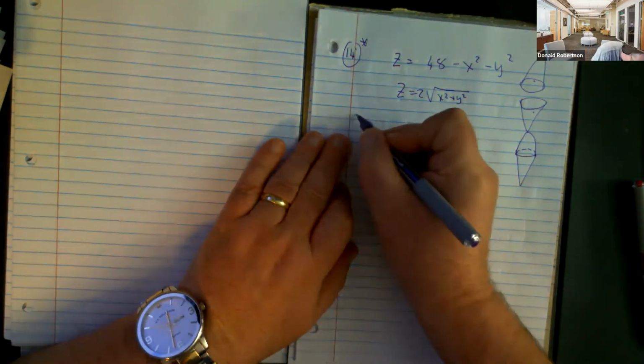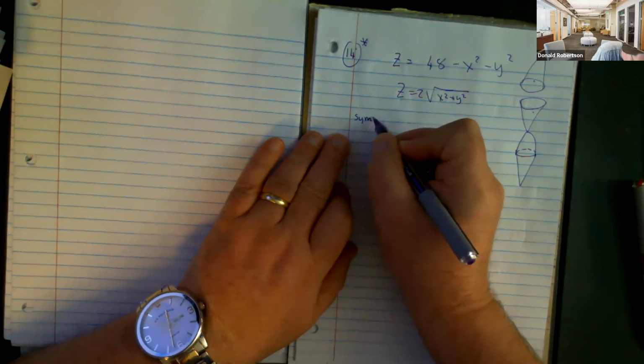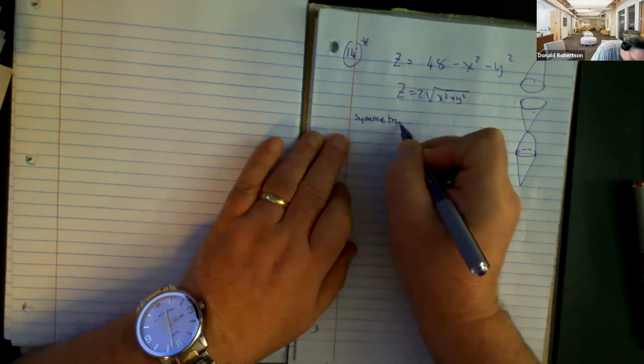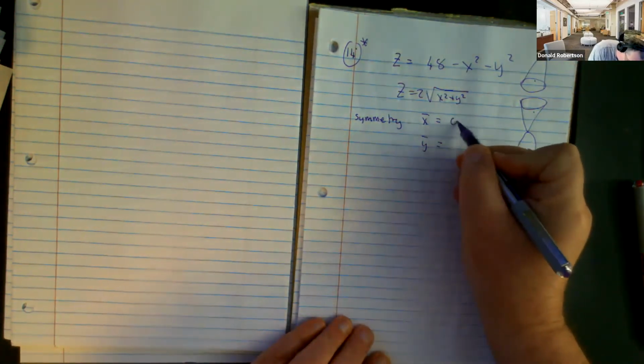And there is an awful lot of symmetry going on in this shape. So before I even start, I'm going to show you a trick. If the shape has symmetry to it, you can very often predict some of the values. Sometimes the value is the same as the other one. In other words, x bar is the same as y bar. But in this case, why can I say that?